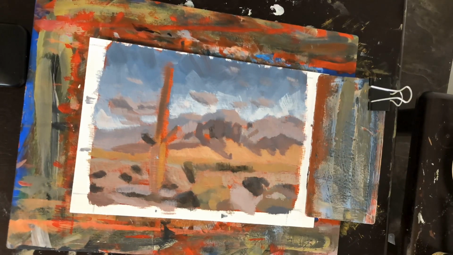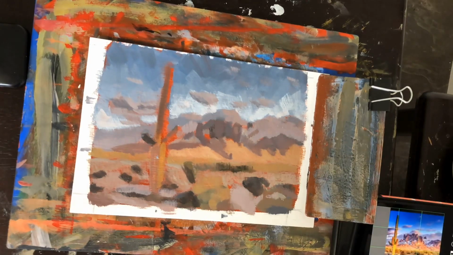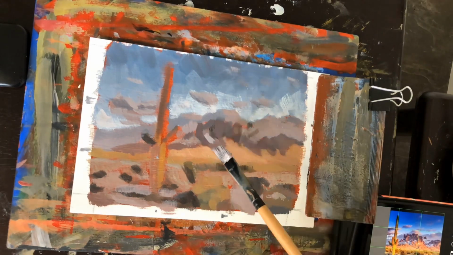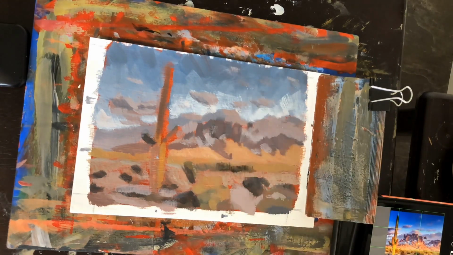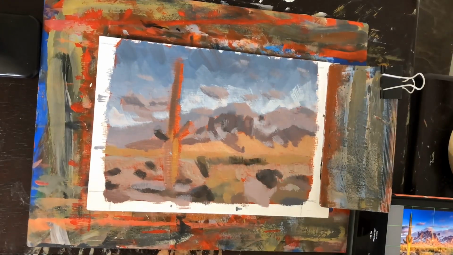So right now, what I'm doing is just trying to work on the values a little bit more. Values are essentially how light or dark a color is, and these are really what make the painting work. There's a saying that goes that values do all the work and color gets all the credit. Color is really what you see first, but values are what's underneath and what make the painting look the way that it does.